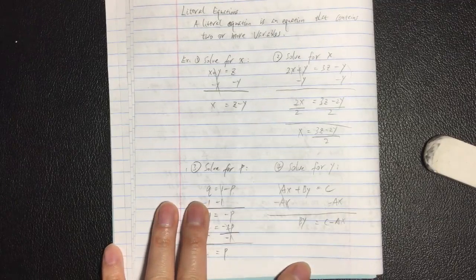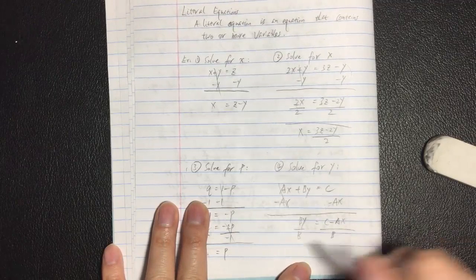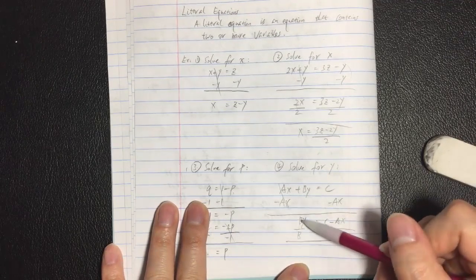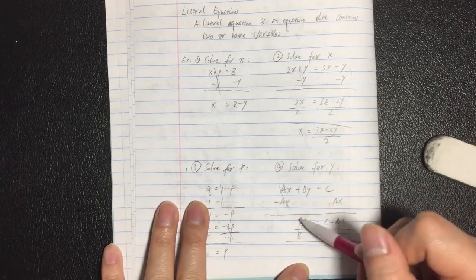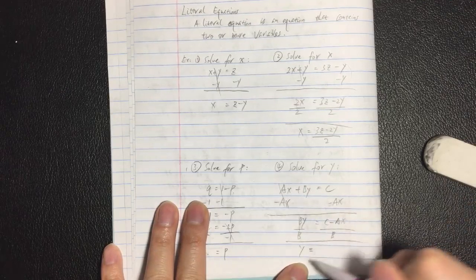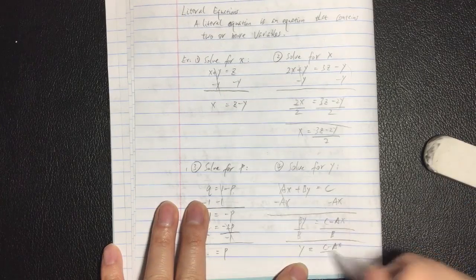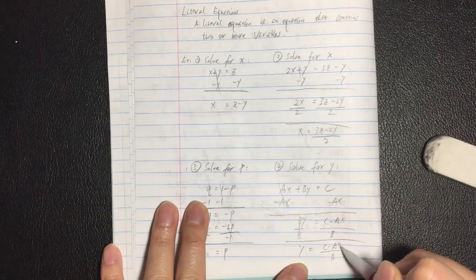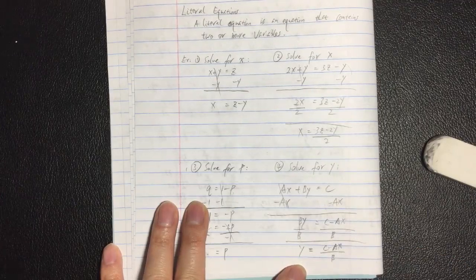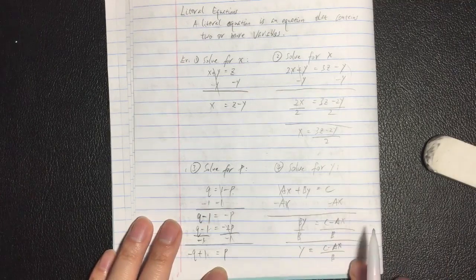In order to get y by itself, we divide both sides by b. Then b on the top and the bottom get cancelled. We get y by itself. On the right side, we have c minus ax over b. That's the solution. y equal to c minus ax over b.